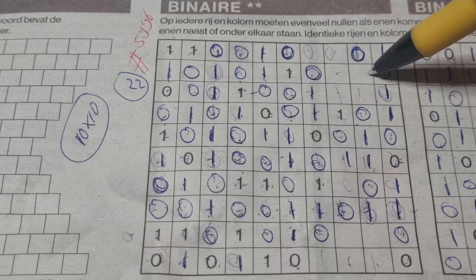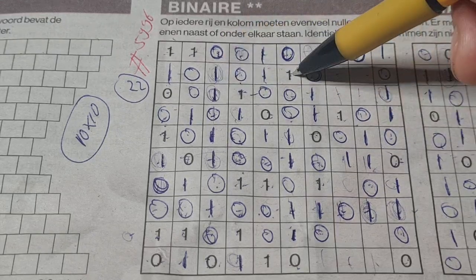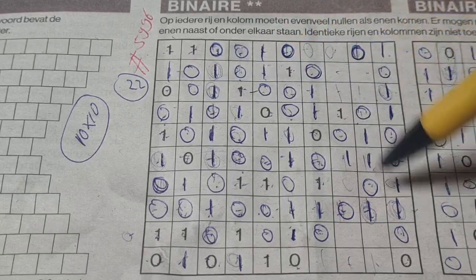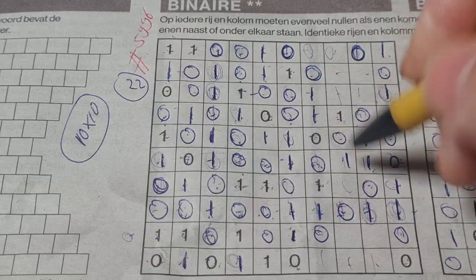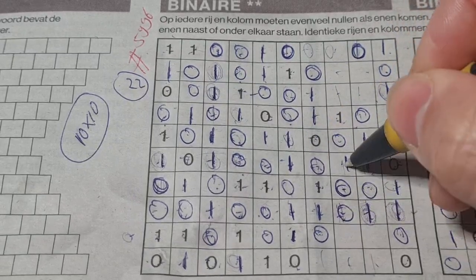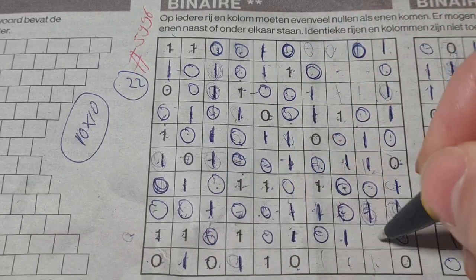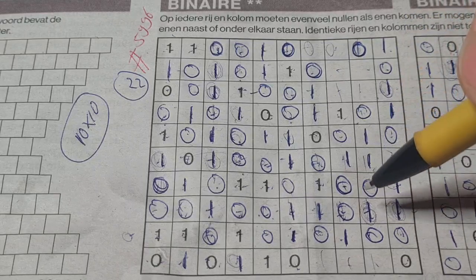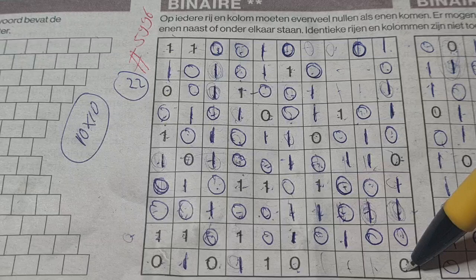1, 2, 1, 2. 1, 2, 3, 4. Yeah. 1, 2, 3, 4. Here we have 1, 2, 3, 4, 5 ones. So the rest are O's. Okay. Double O, here 1, there 1. 1, 2, 3, 4, 5 ones. So the rest are O's. 1, 2, 3, 4. Okay. And now 1, 2, 3, 4 O's.